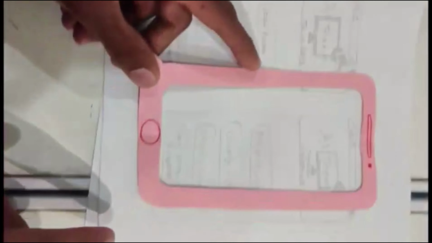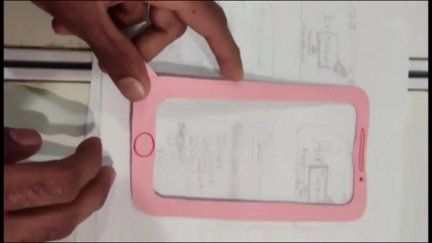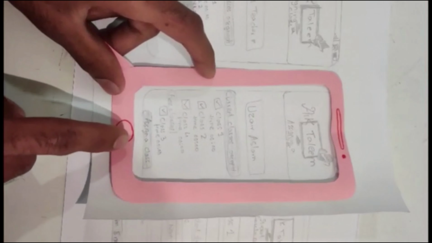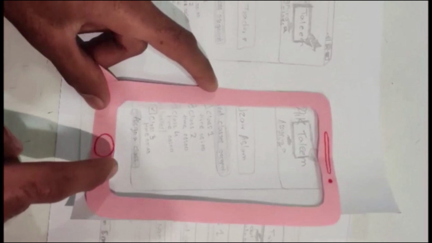Now in the next module, we have to select teacher management. Then we have to click on assign a class. Then we have to select the available teachers. Then we will see his free classes and we will assign him the free slot to attend the class and we have to assign a class to him.